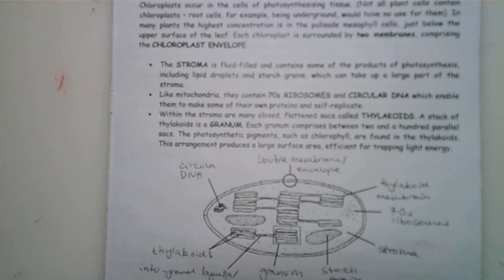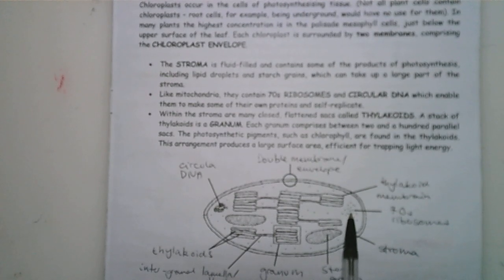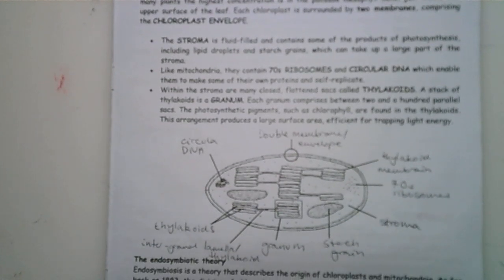Like mitochondria, they contain 70S ribosomes and circular DNA, which is here, which enable them to make some of their own proteins and self-replicate. Within the stroma are many closed flattened sacs called thylakoids. A stack of thylakoids is a granum, so that would be that. And each granum comprises between 2 and 100 parallel sacs. The photosynthetic pigments, such as chlorophyll, are found in the thylakoids. This arrangement produces a large surface area, efficient for trapping light energy.